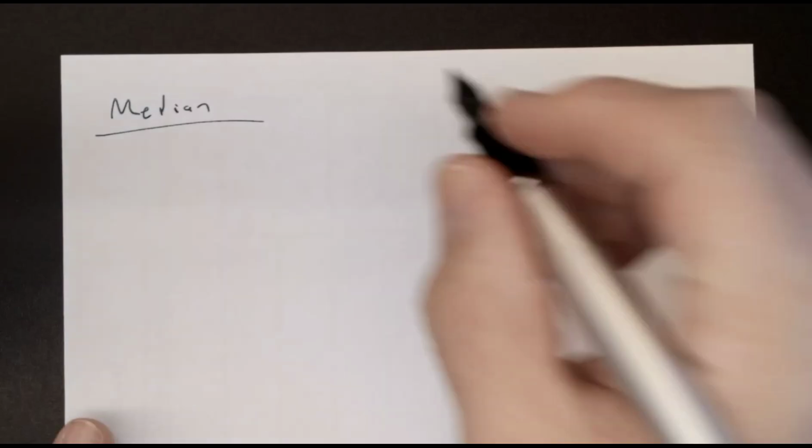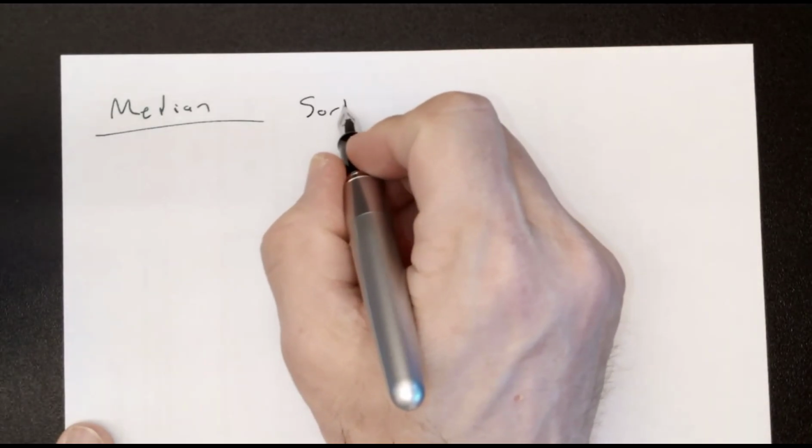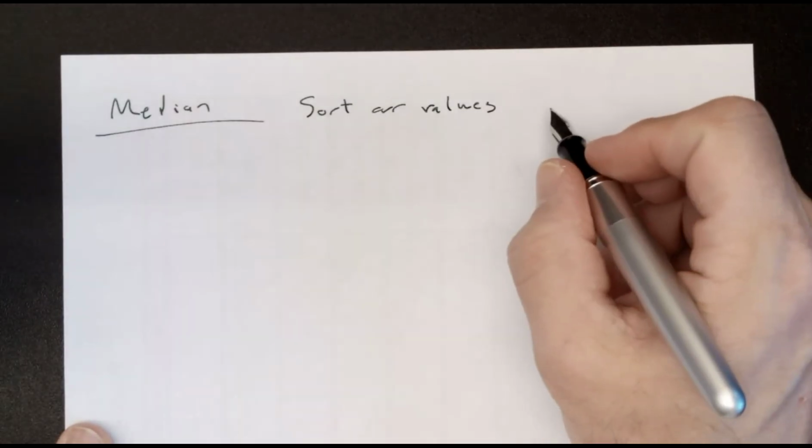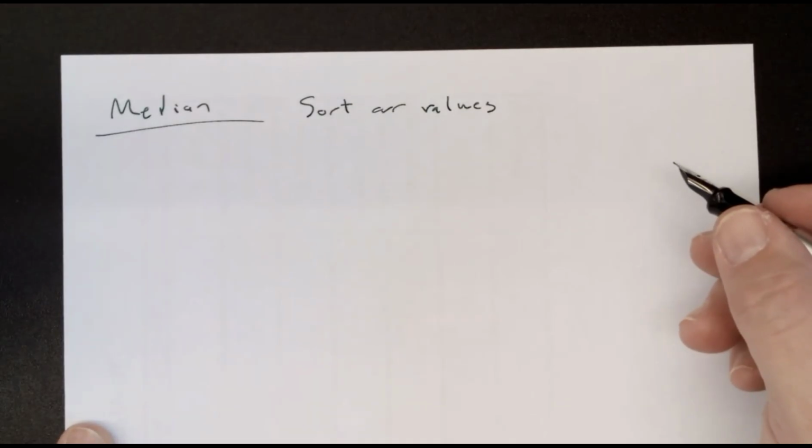Middle. It's that line in the middle, right? It's physically in the middle. So what if I asked, what's the number that's physically in the middle? But if I want to do that, I'm going to line up the numbers first. So I'm going to suggest that we find the number in the middle, but we have to sort our values. Whether we go small to large or large to small doesn't matter.